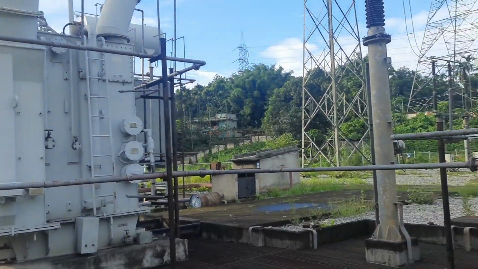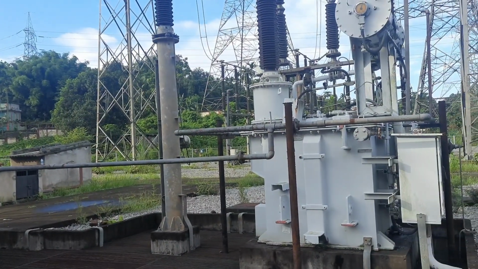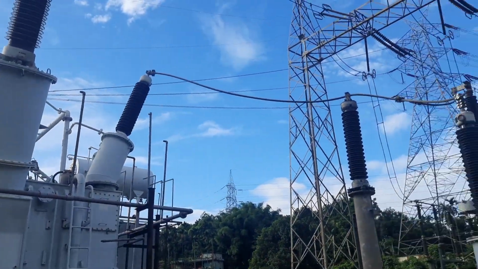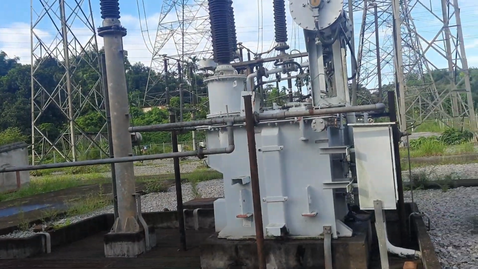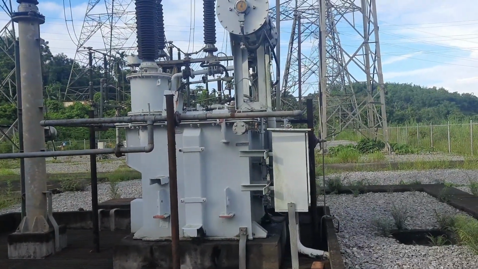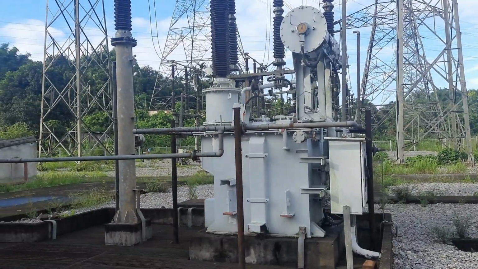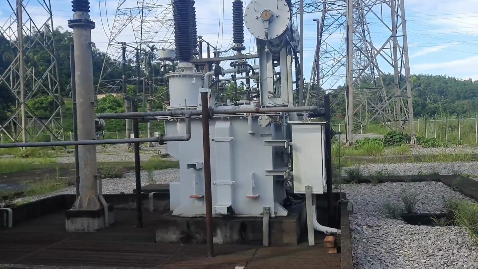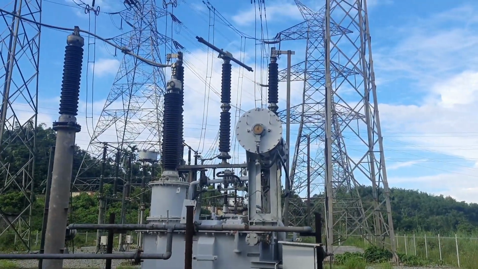In case of a fault there will be a huge flow of current that may damage the winding of this neutral. So in order to limit the current, we are installing this NGR, neutral grounding reactor. The job of this is just to limit the fault current. It has nothing to do other than limiting the fault current in case of fault in this transmission line.